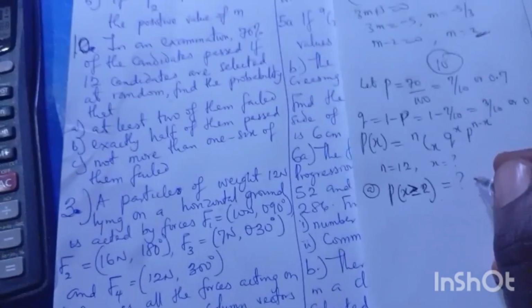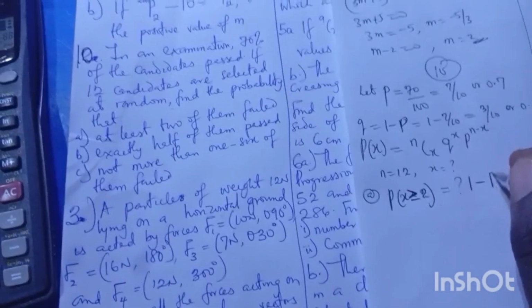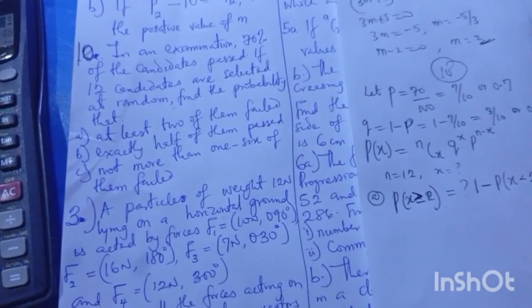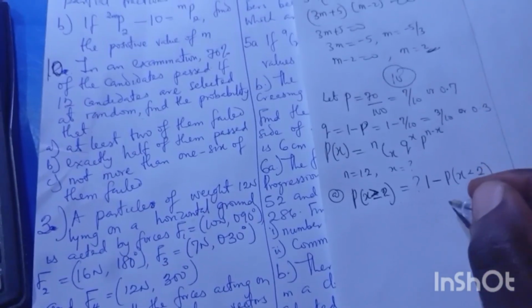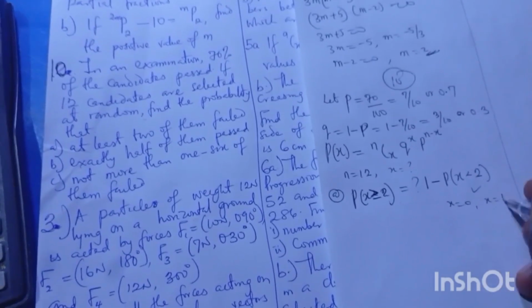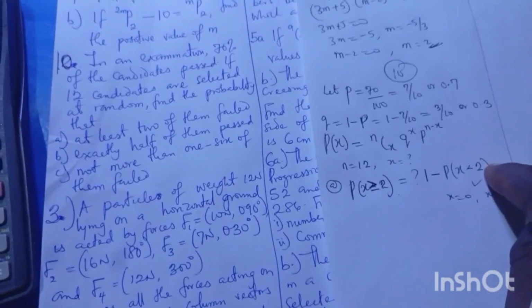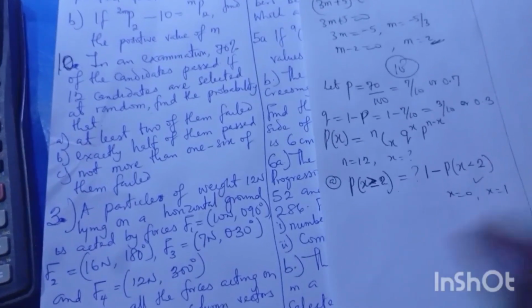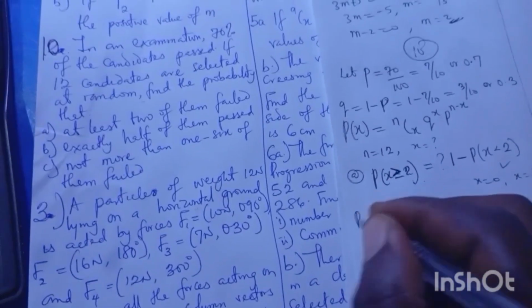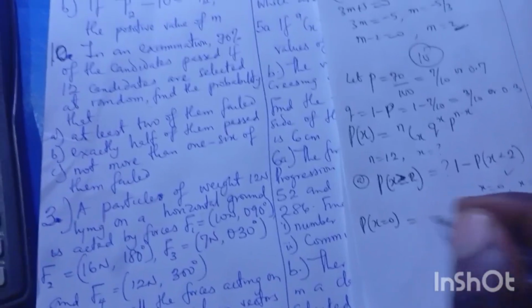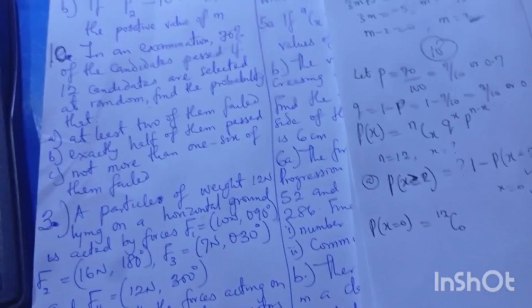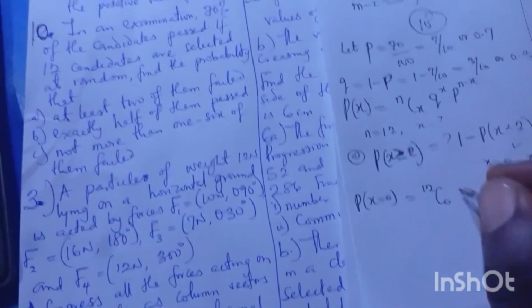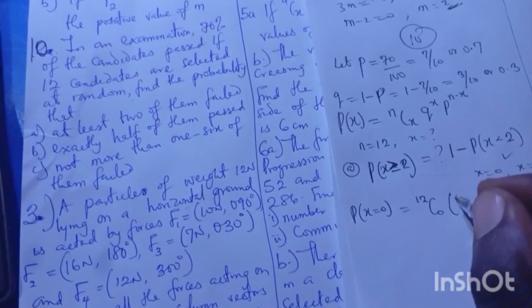So we can say it is the same thing as 1 minus the probability of x less than 2, because when you add the forward and the backward, you get 1. This is the one we can control: x is 0 and x is 1, the two numbers less than 2. Probability ranges from 0 to 1. So let's go. When x equals 0, you have 12 combination 0. Are you following me? 12 combination 0, into bracket, our failure is 3 over 10.